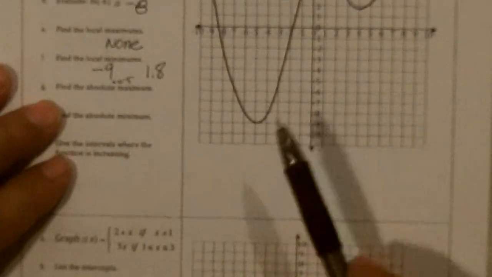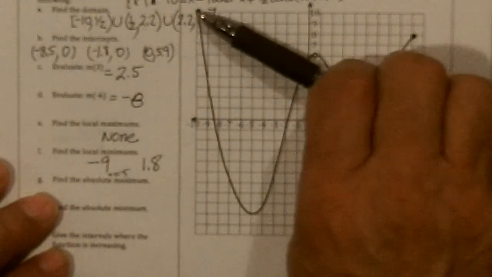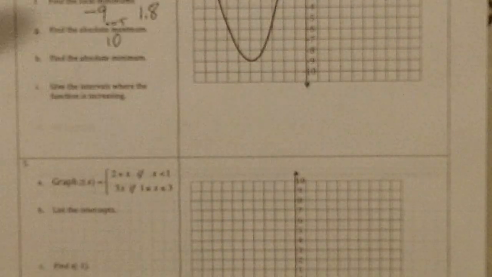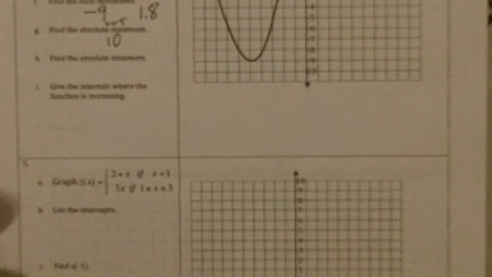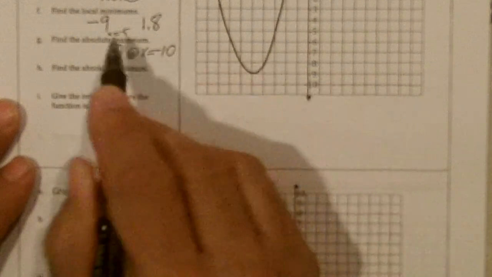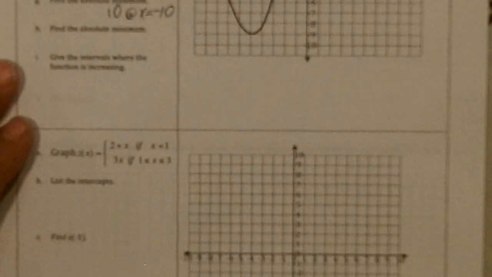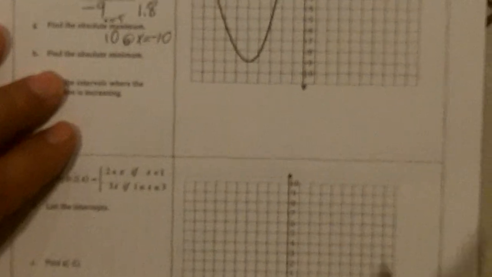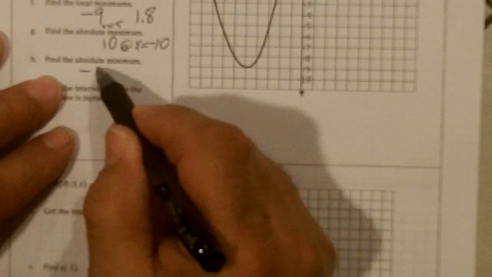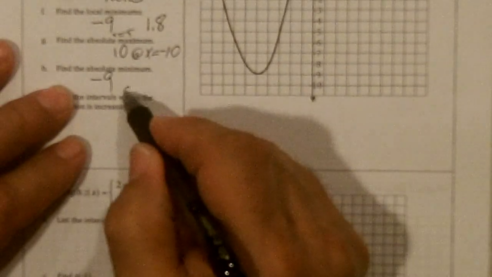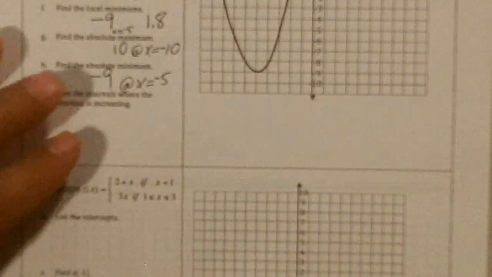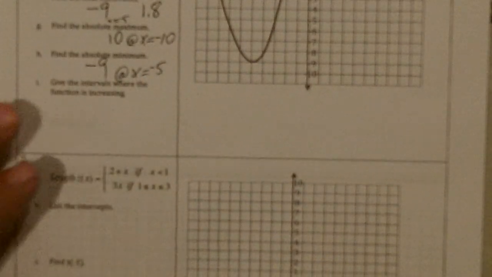Absolute maximum. Well, the very highest place on this graph is right there. It looks like it's about 10 high. Maximum is the height. You can say it's at -10 if you want, at x equal -10, but the height is 10. And then absolute minimum. The very lowest place is -9. Now, if you want to say at x equal -5, you can, but if you get that wrong, I'll take off points.